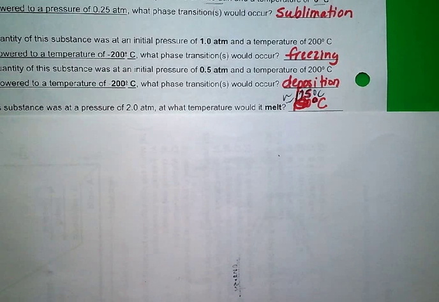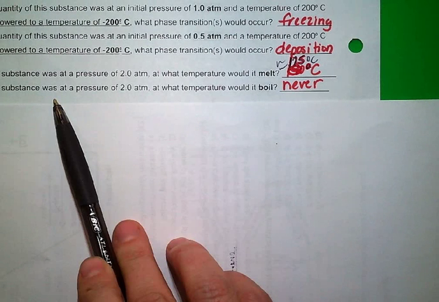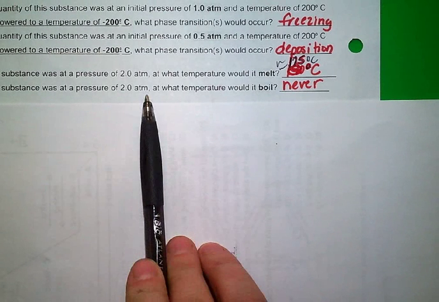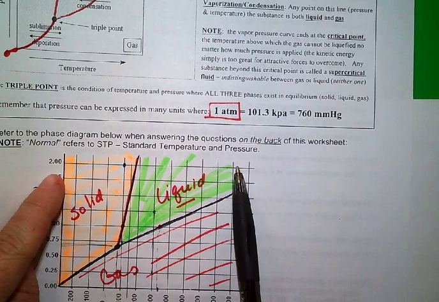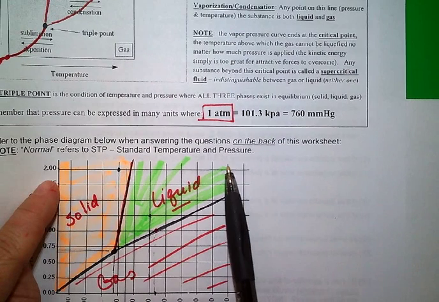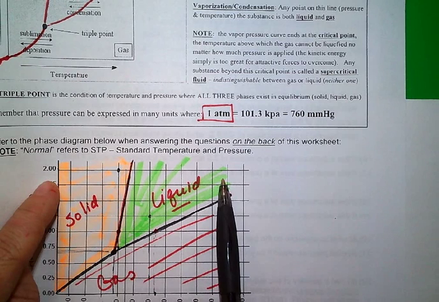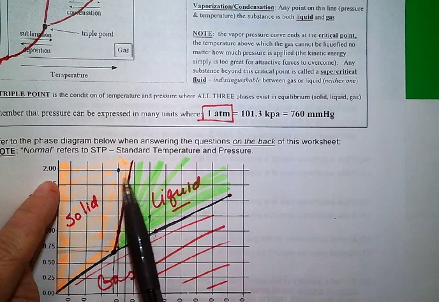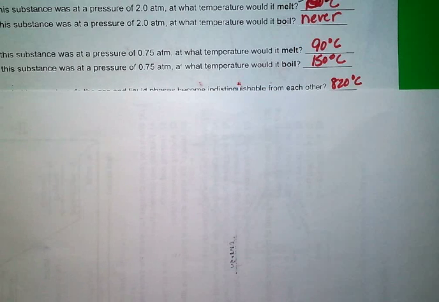Number 17 says if a substance was at 2 atmospheres, at what temperature would it boil? If you notice, at 2 atmospheres, if you go over here, this is going to fit into that critical region, past that, the supercritical fluid. So it's indistinguishable, so it's never going to boil at this pressure. The answer there is never. We don't have a lot of those, but that was just on the sheet.